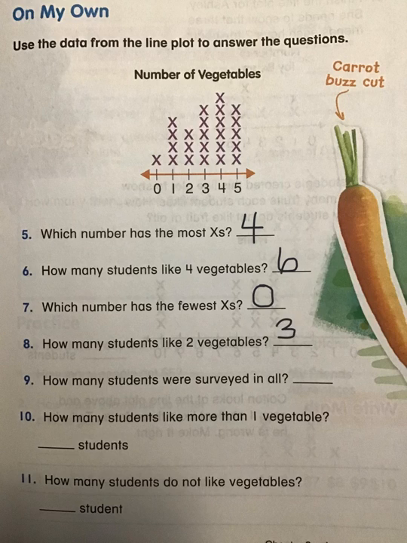So 3 students like 2 vegetables. Okay, number 9. How many students were surveyed? Surveyed is another way to say asked. So how many students were asked in all? So for this question, we have to count how many there are in total.